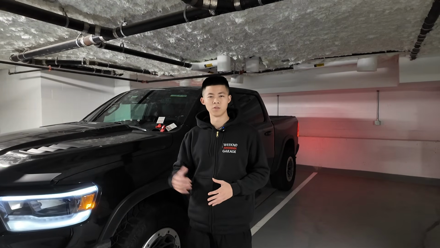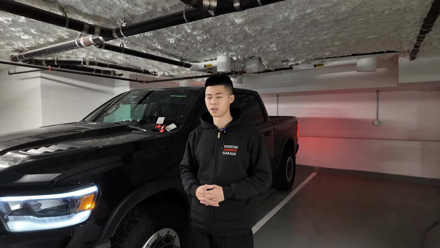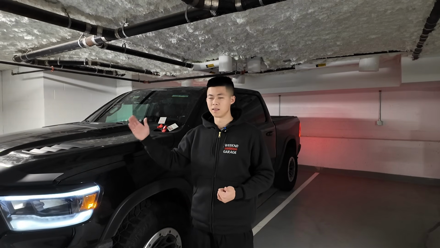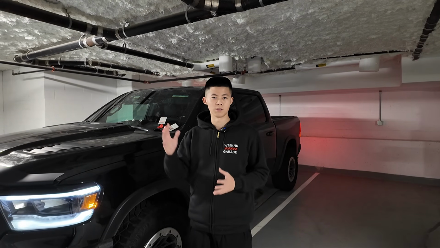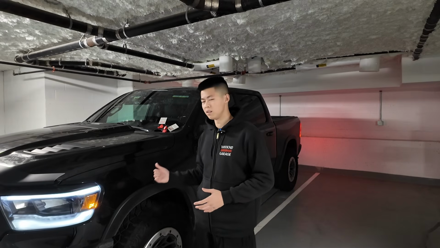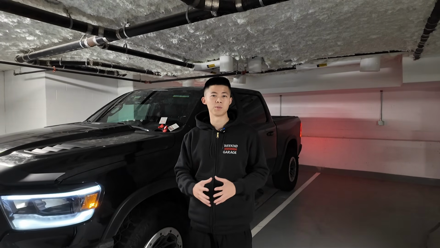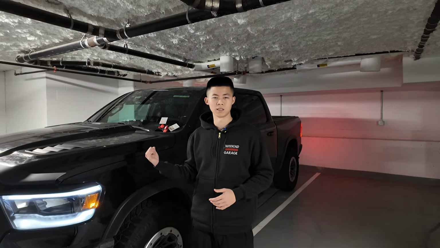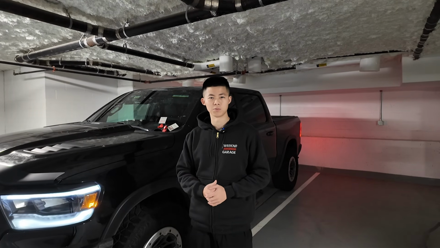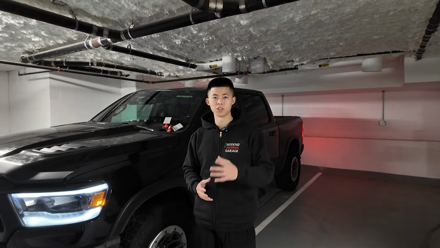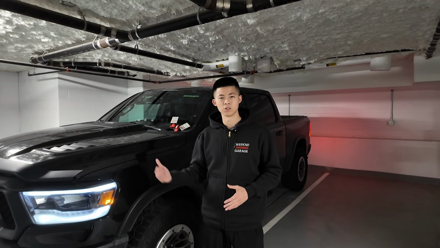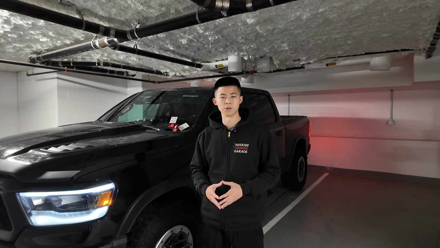So the tutorial that we'll be showing you guys today will definitely work for your 5th gen Ram. If you guys are noticing hard shifts from 8th all the way down to 1st or through certain gears, you can try this method before you go through the more expensive diagnostics, such as taking it to the shop or replacing the TCM or replacing the actual transmission or the clutch packs. So this will be a good step to start before you go down that route, because I know a lot of owners are experiencing hard shifts down to 1st.